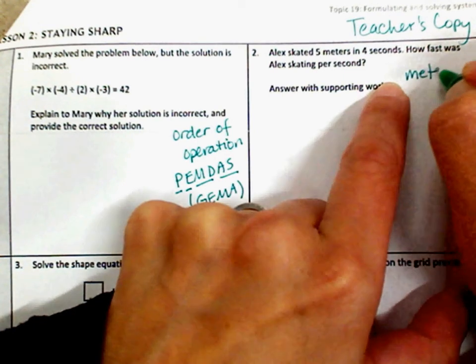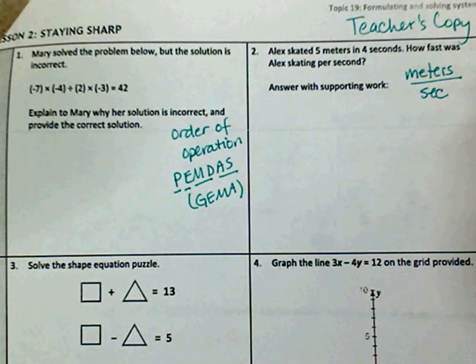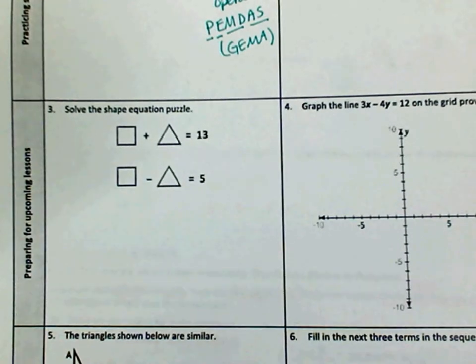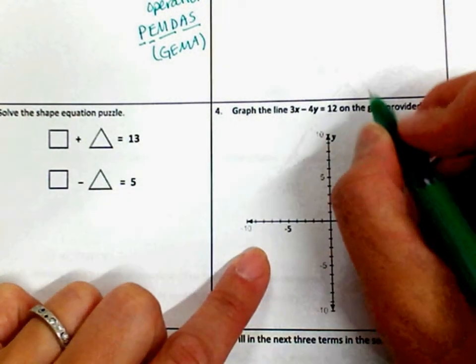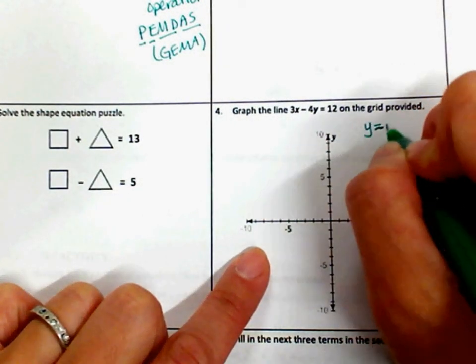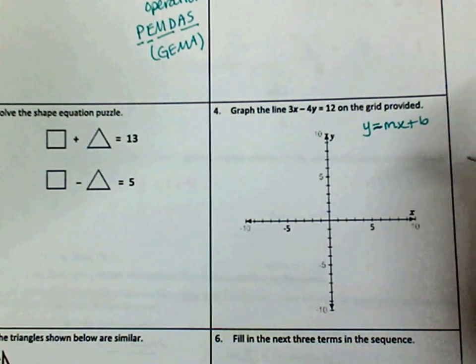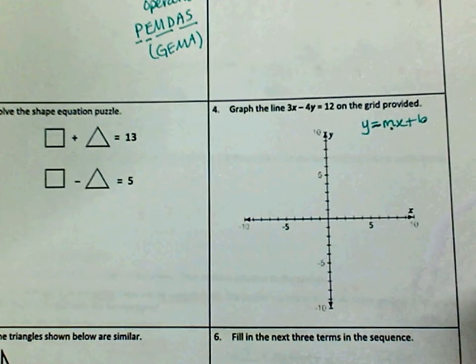All right? This one, number 3, is like what you just did earlier, and it goes back to your previous lessons. Number 4, you need to write this in slope-intercept form and then graph, okay? Easiest way to graph: y-intercept, and there's your slope. Don't forget your positives and your negatives. All right, this one, you need to do ratios. Ratio is like a fraction.